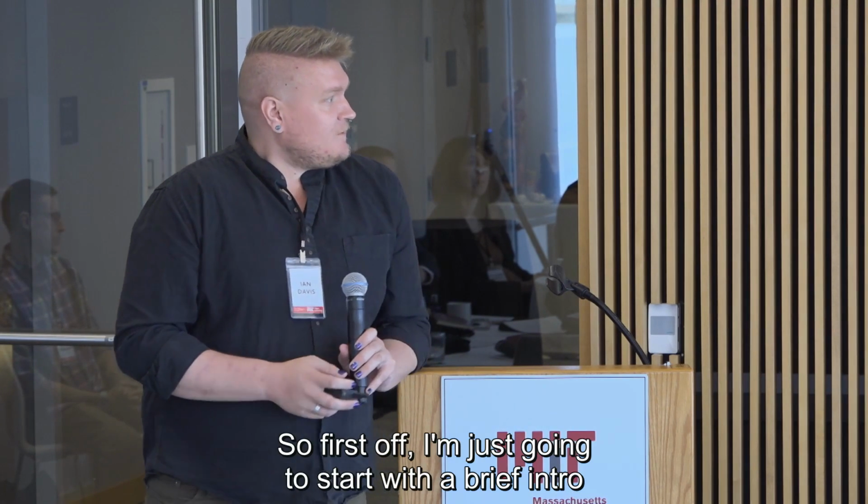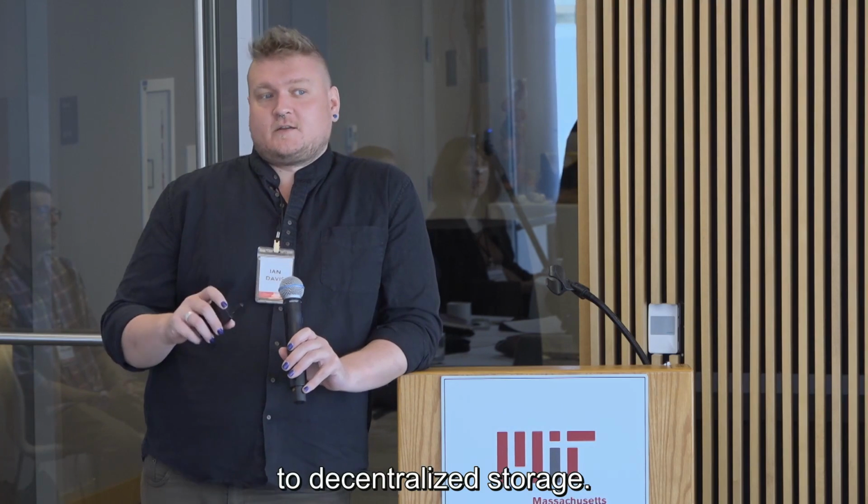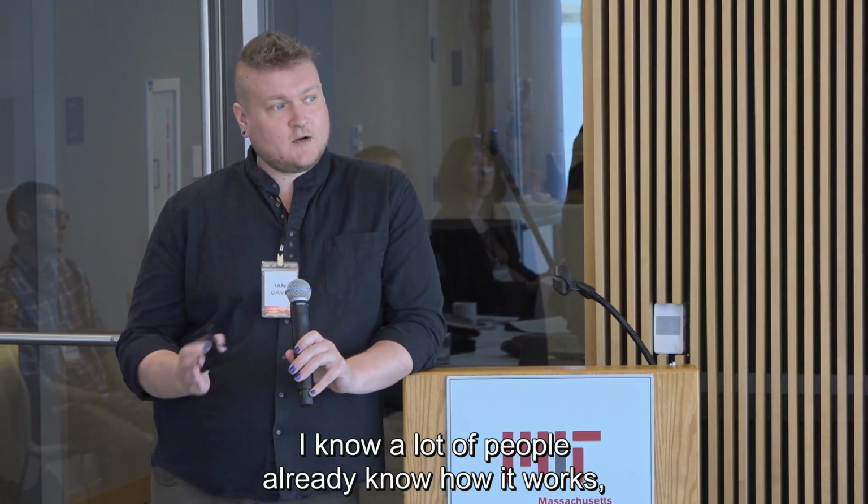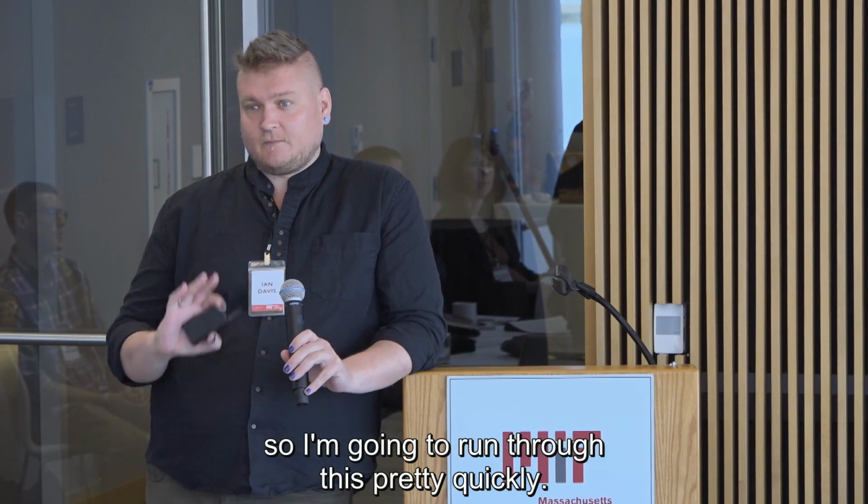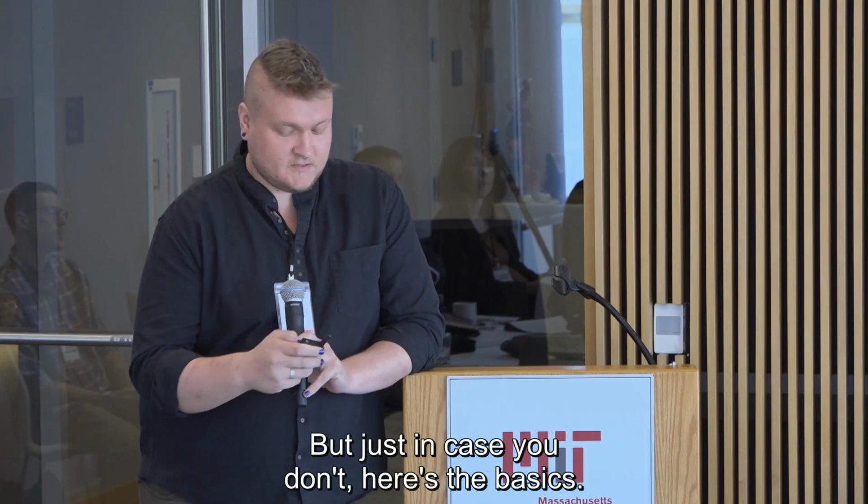So first off, I'm just going to start with a brief intro to decentralized storage. I know a lot of people already know how it works, but I'm going to run through this pretty quickly. But just in case you don't, here's the basics.